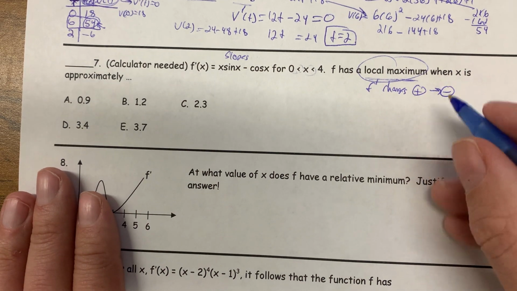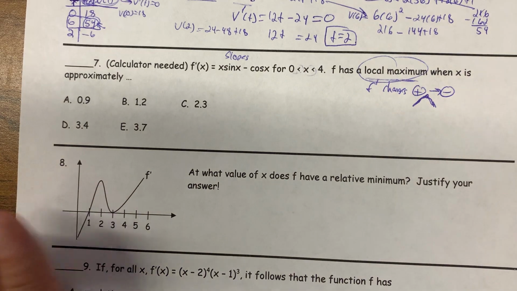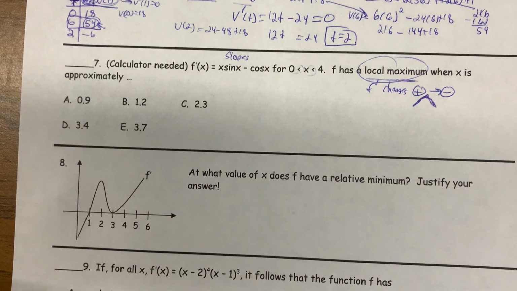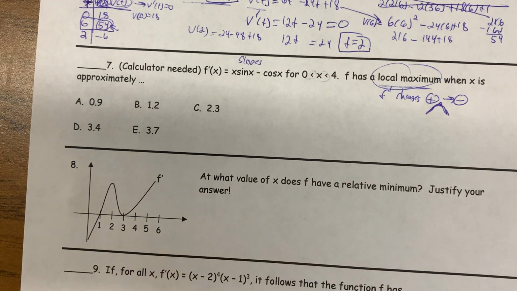Hopefully you're feeling good about that, because when the slopes change from positive to negative, it'll be higher than the points around it. So it gives us the derivative. We just need to see where this derivative changes from positive to negative. Go ahead and find it. Which one of these points is where it changes from positive to negative?